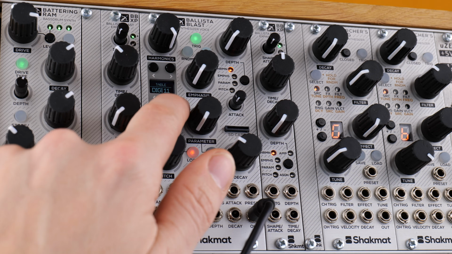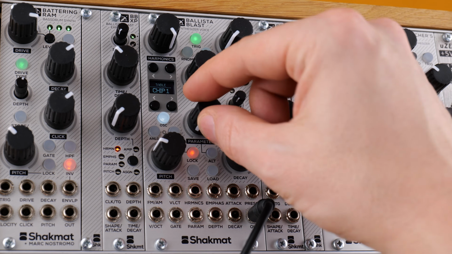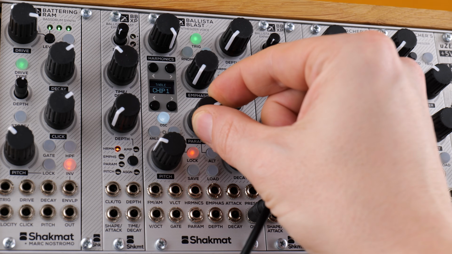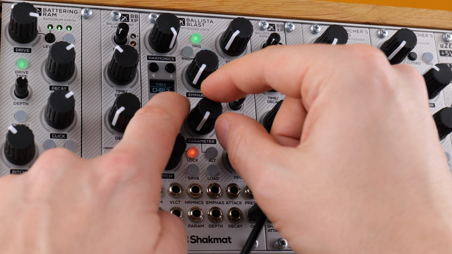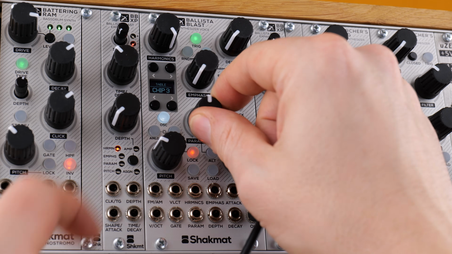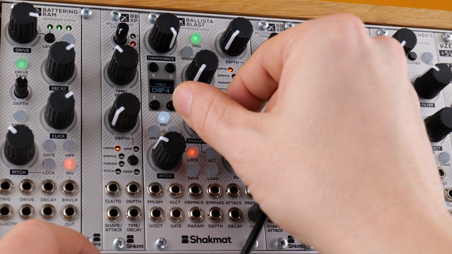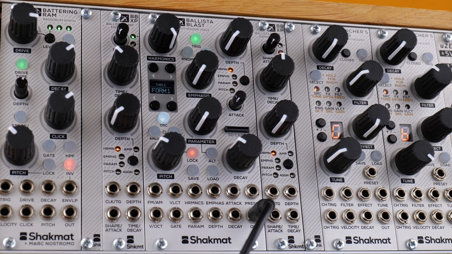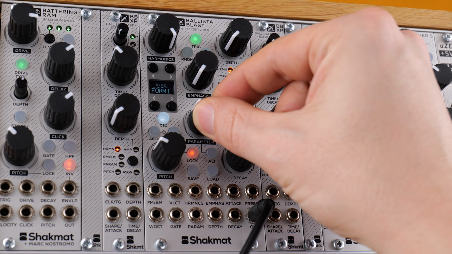The four next wavetables are a set of chiptune wavetables. Then we have four formant wavetables.